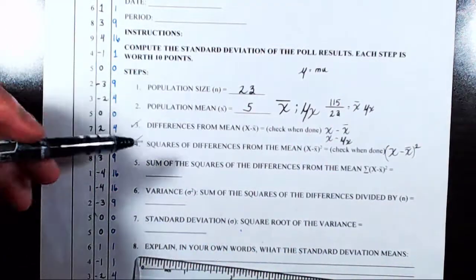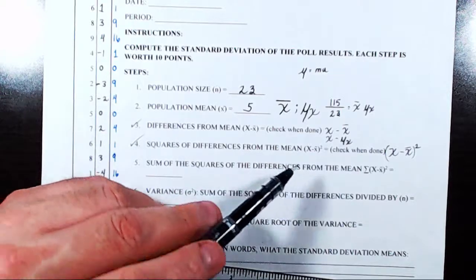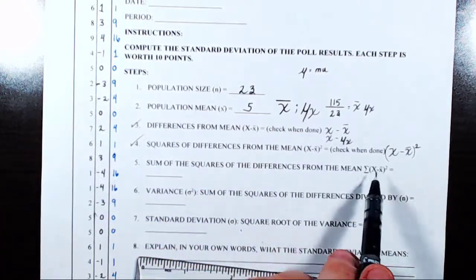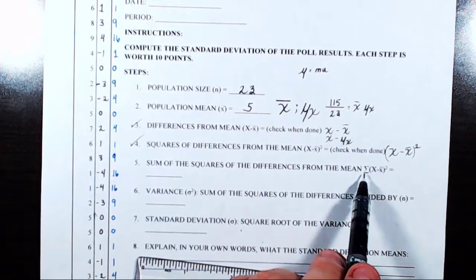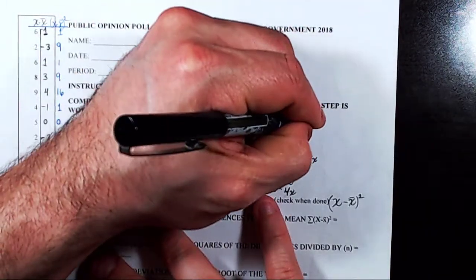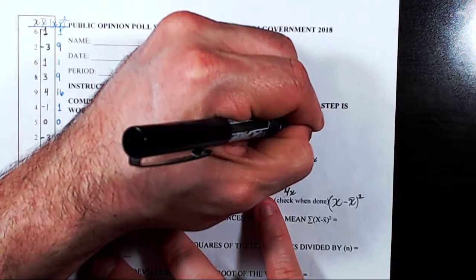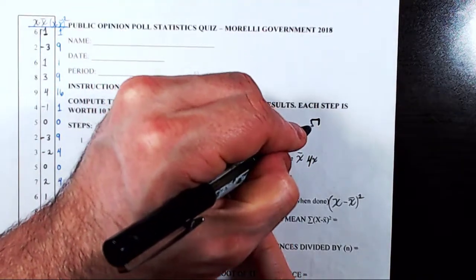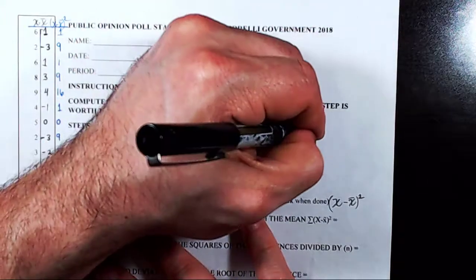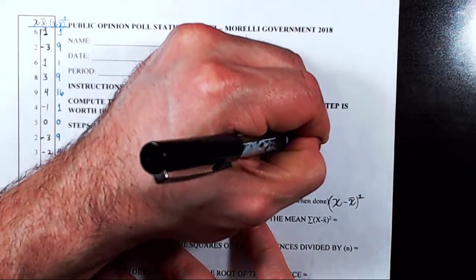Now on to number 5. It says here, the sum of the squares of the differences from the mean. Sum of, that's that uppercase sigma. I always tell the students, you see this symbol, this uppercase, scary looking, robotic looking symbol, this is an uppercase sigma.